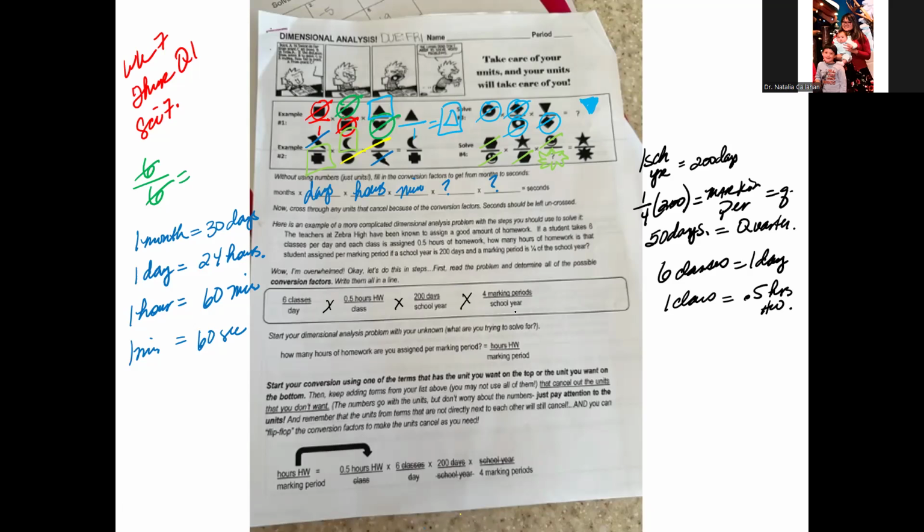Start your dimensional analysis problem with the unknown. What are you trying to solve for? How many hours of homework you assign per marking period? Hours of homework divided by marking period. Your hours of homework, okay. I don't understand what the book is trying to do here.